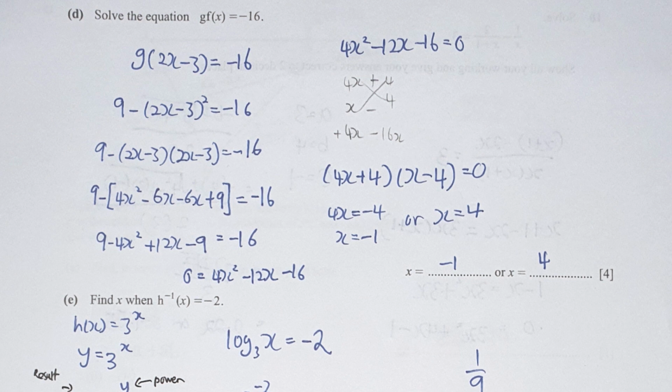I factorize 4x squared minus 12x minus 16 equals 0. So 4x squared can be broken down into 4x times x, and the 16 there is actually 4 times 4. So I cross multiply them, I get 4x and negative 16x. To fulfill the center requirement of negative 12x, I put a plus 4x and negative 16x. So I have 2 brackets here, which are (4x plus 4) and (x minus 4).